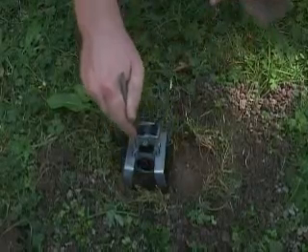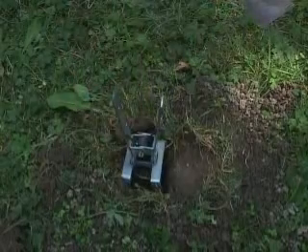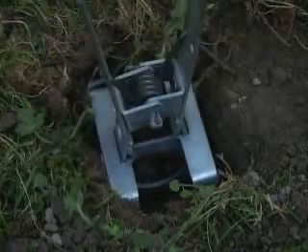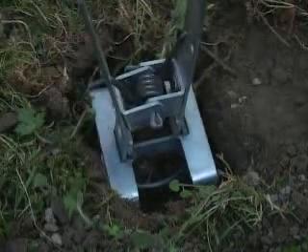Gently insert it into the opening you have created. Work the trap in until it fits snugly, being careful that the jaws are free to close. Now we're ready to cover the trap.